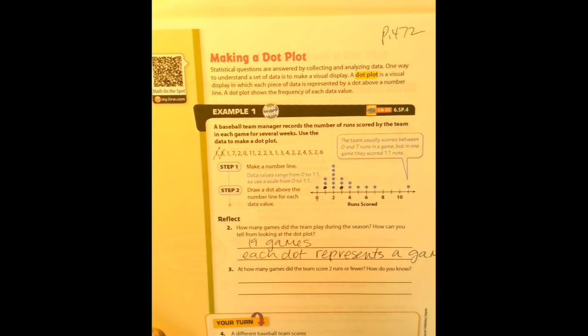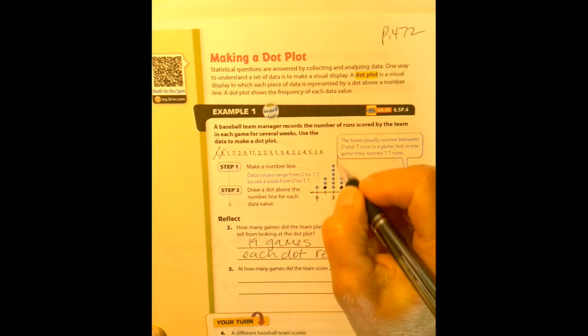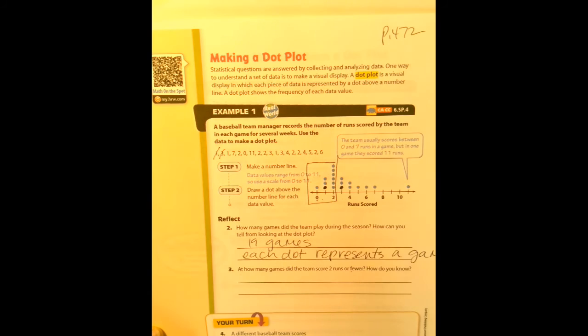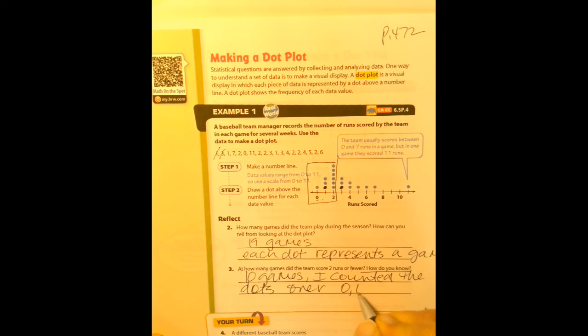So the next question is, how many games does a team score 2 runs or fewer? Well, we could just put a box around all the games that are 2 or fewer and count them up. So we already said there were 6 here, 3 here, so 10 games. And again, how do you know? So what did we do? We counted the dots over 0, 1, and 2.